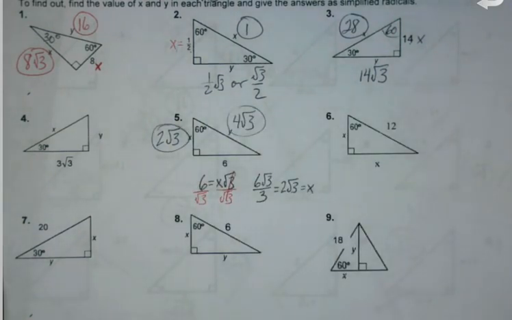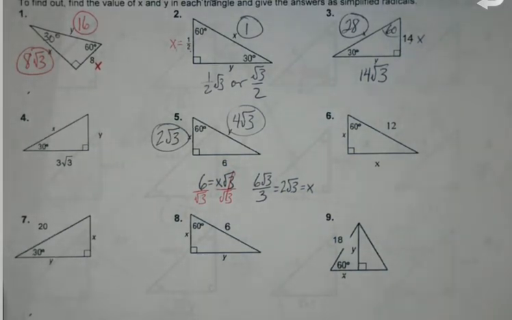Okay, so there will be a little bit of algebra occasionally, basically only when you're given the long leg. If they give me the hypotenuse, that's not bad.